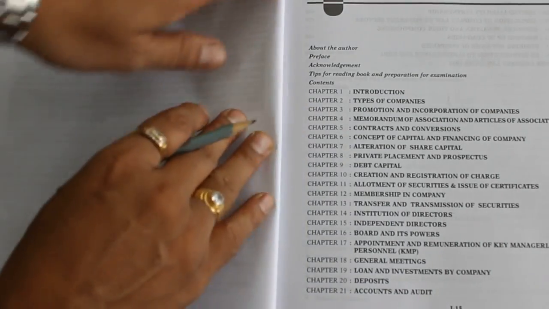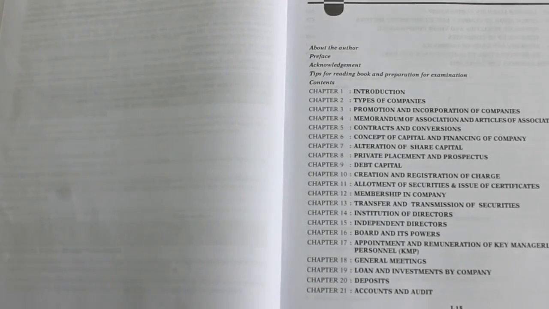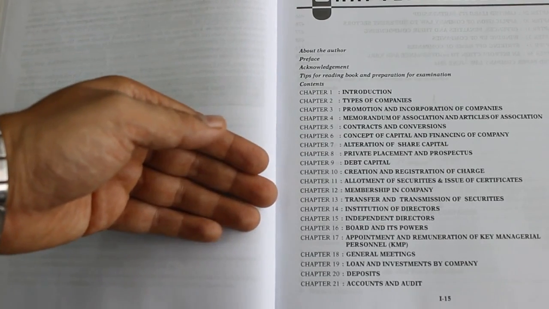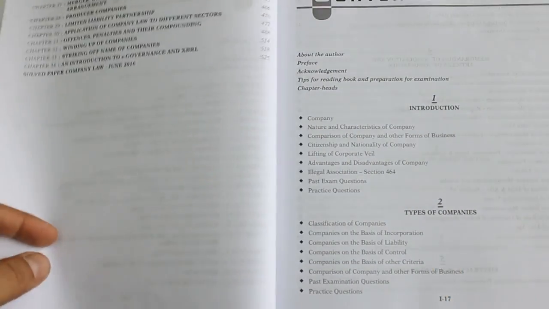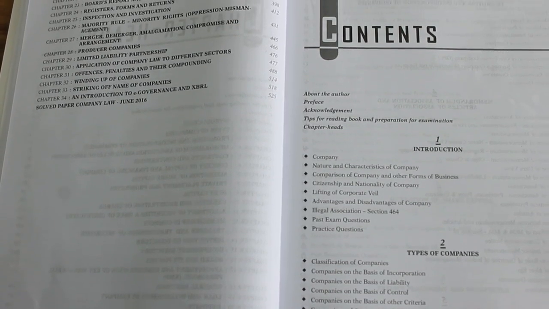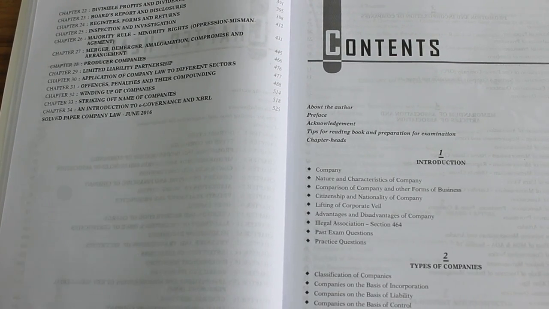Thereafter you can see that the book consists of the same chapter numbers as per the module, chapter-wise; everything is included. There are 34 chapters into which the entire course has been divided, and you can prepare chapter by chapter as per your convenience. In my opinion, the book has been written in such a manner that anyone who is not even taking coaching or classes can easily understand company law and get very good marks.